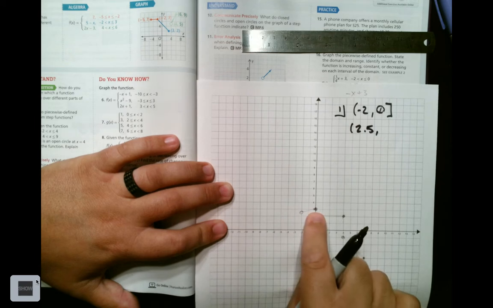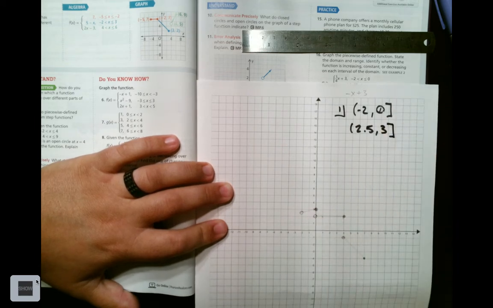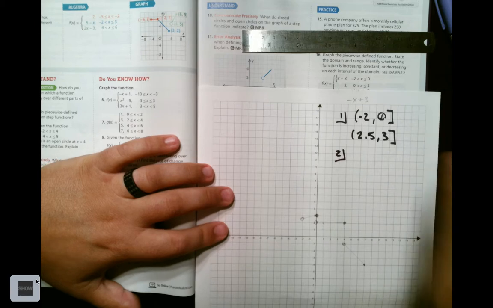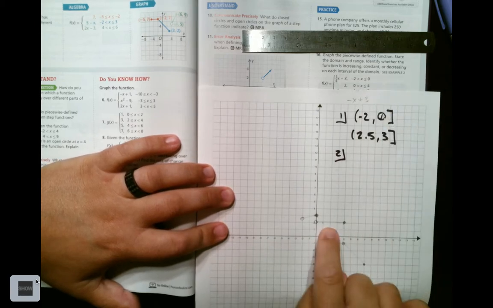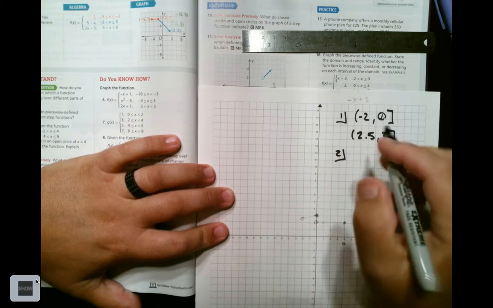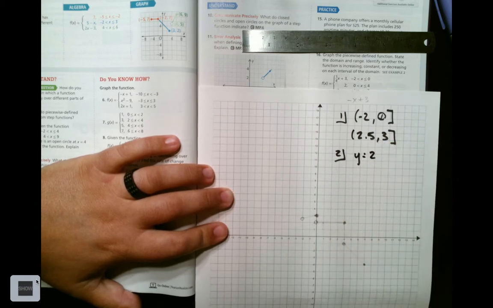But at 3, it is a closed circle, so we do want to include that. So there's my range for the first equation. The second equation, 2. Again, domain's listed there. My range, it's only 2, right? It doesn't go above 2. It doesn't go below it. It doesn't exist outside of y equals 2. So I would just say that, y equals 2.